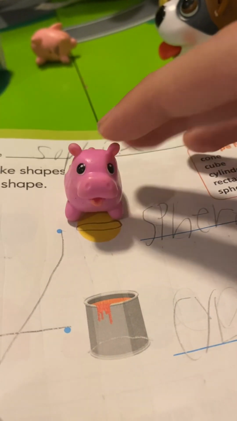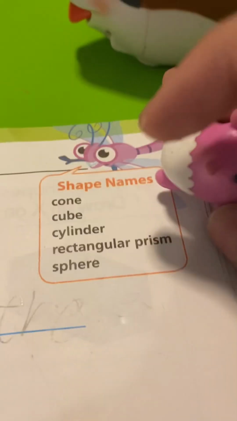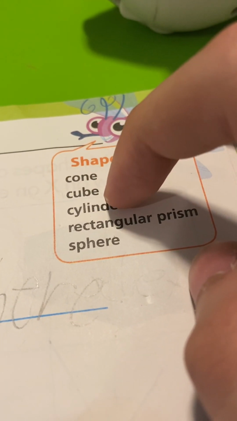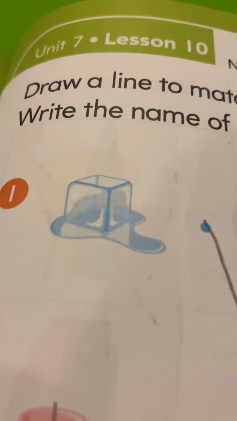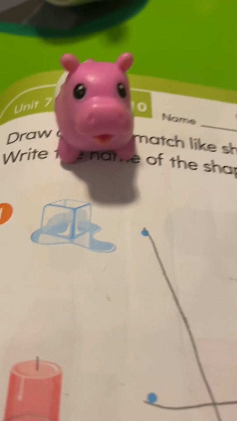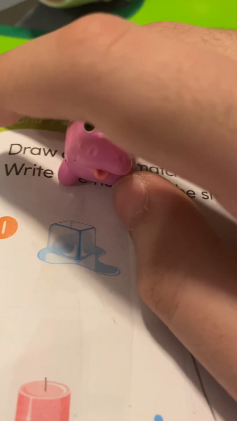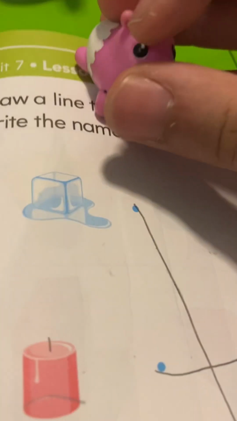So today, we are going to be recognizing lots of three-dimensional shapes with lots of common names, including cone, cube, cylinder, rectangular prism, and sphere. Let's look at this first one. What is this? It's an ice cube melting. Yeah, that's right. It's melting. Well done, because there's water here, obviously. It's shaped like a cube. And we could match it up to here because this is also a cube.